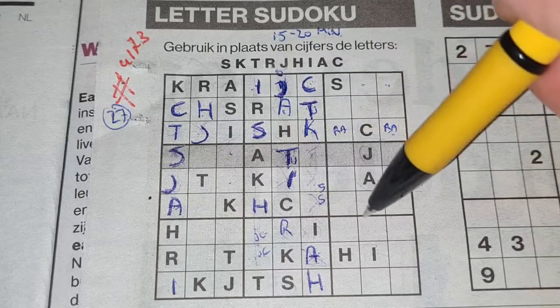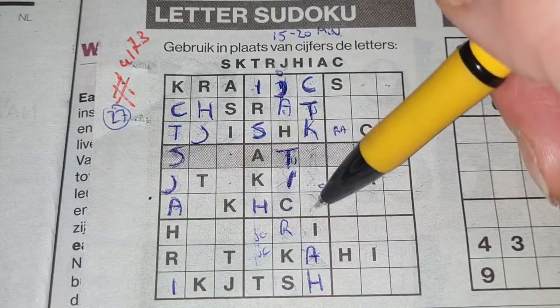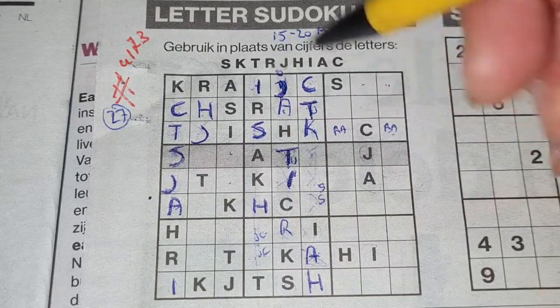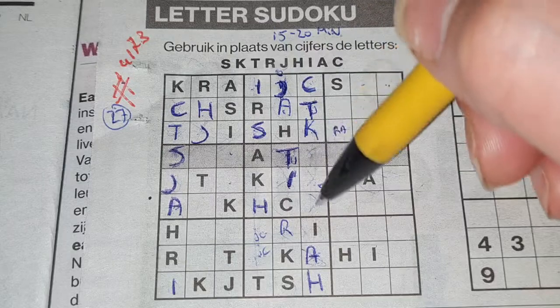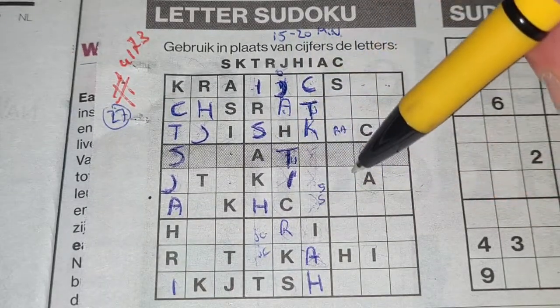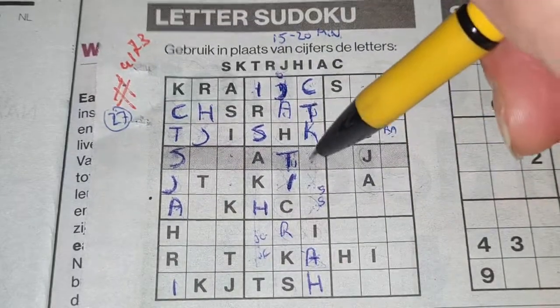H is also missing. No, R is missing, and J is missing here. Three missing letters in this big square. We have here the S, but also the R is missing and the J is missing.